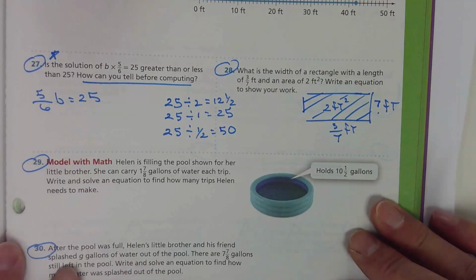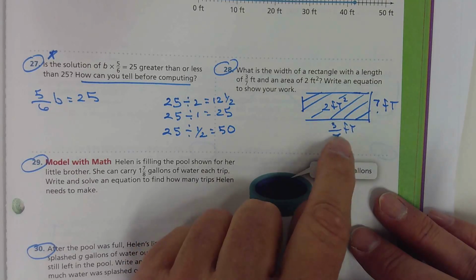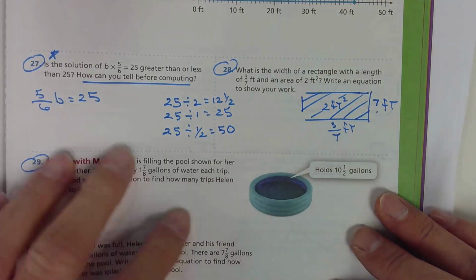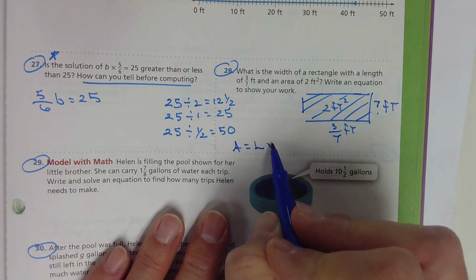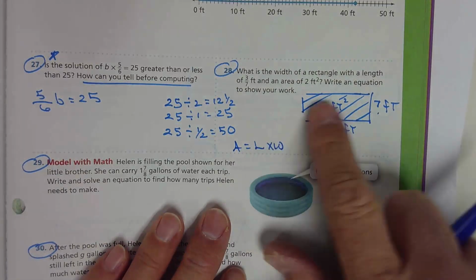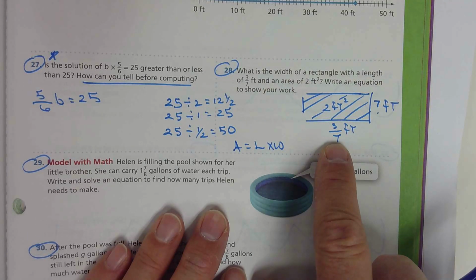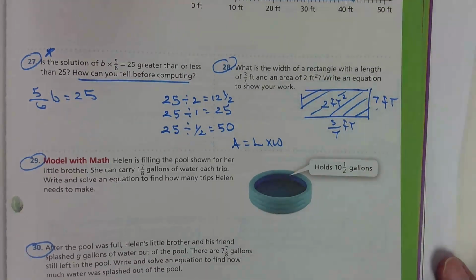28, I already showed that one to you. I kind of set it up for you. I just drew a rectangle. The area is 2 feet. One of the sides is 3/7. The other side you don't know. What's the formula to find the area of something? Area equals length times width. Well, they gave us the length. The length is 3/7. All right. So now you need to figure out what the width is.